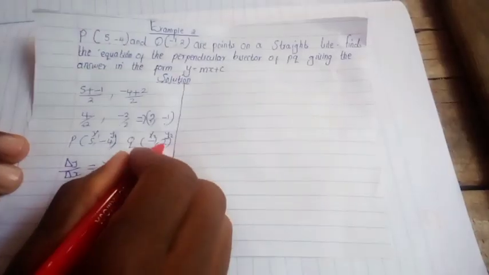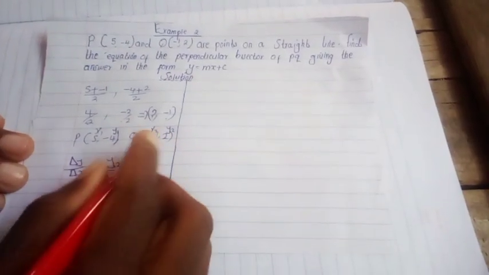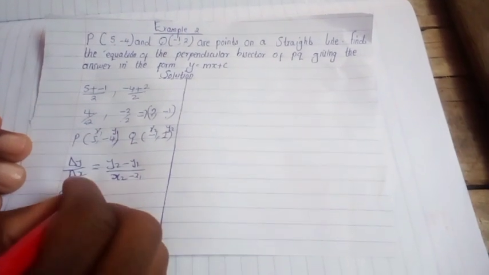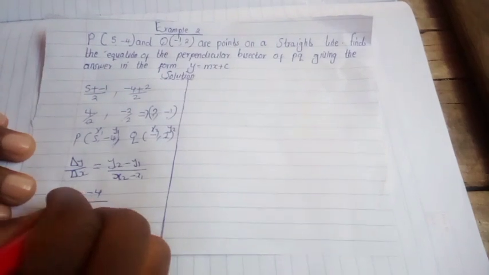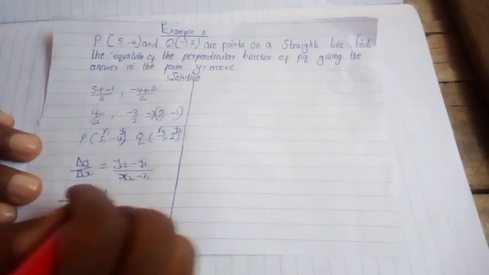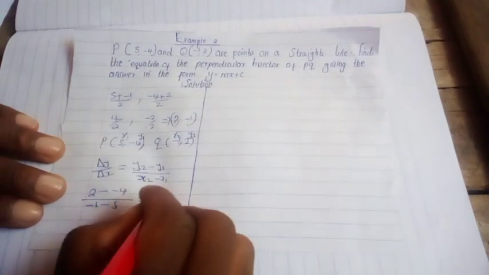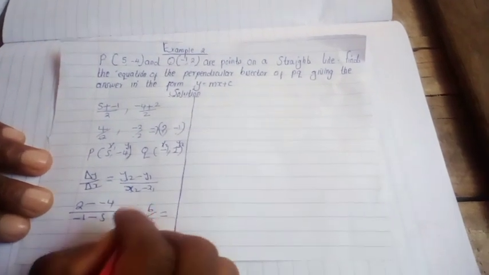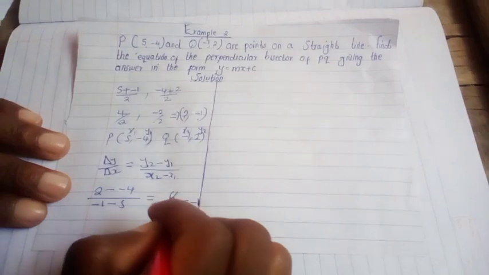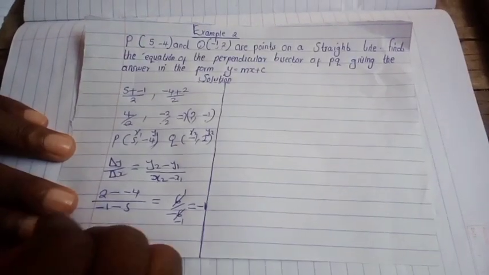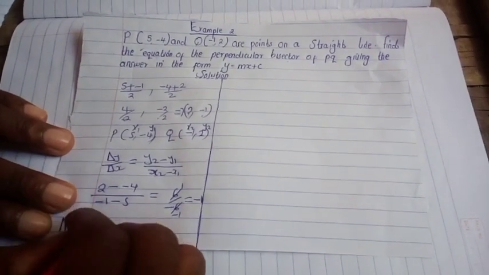So y2, which is 2, minus y1, which is -4, over x2, which is -1, minus x1, which is 5. This gives 6 over -6. When you simplify, you get -1. So we have the value of m1 equal to -1.